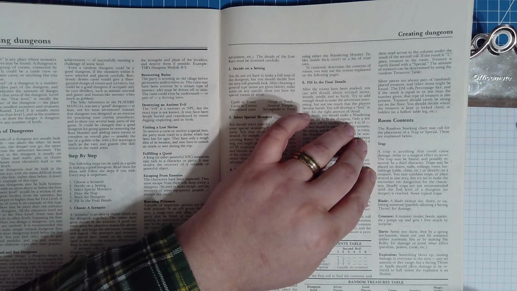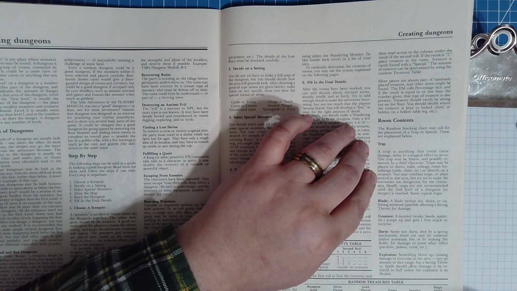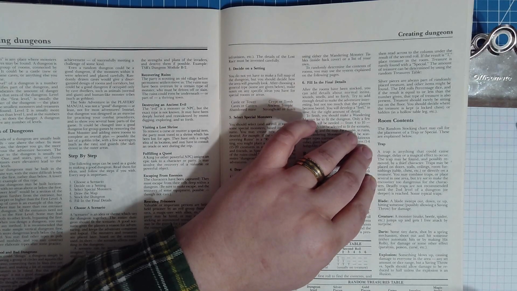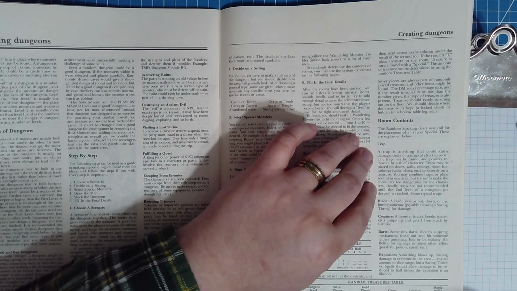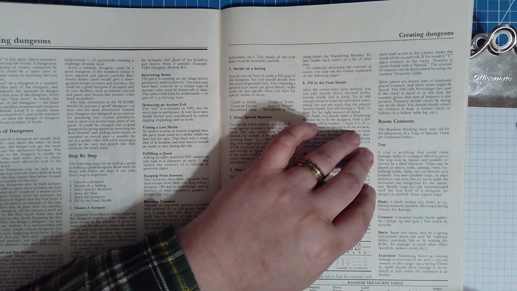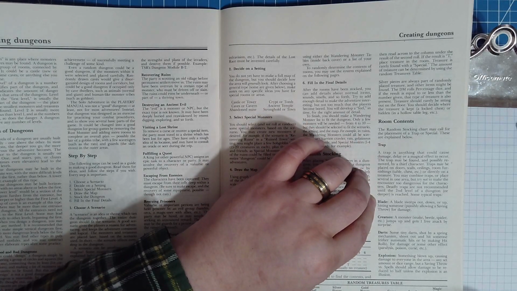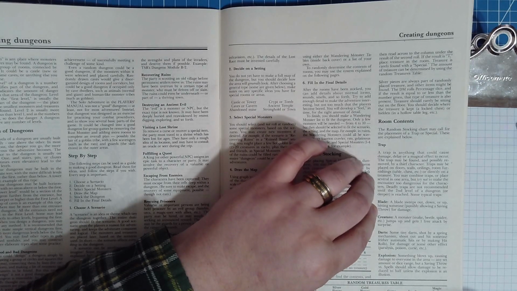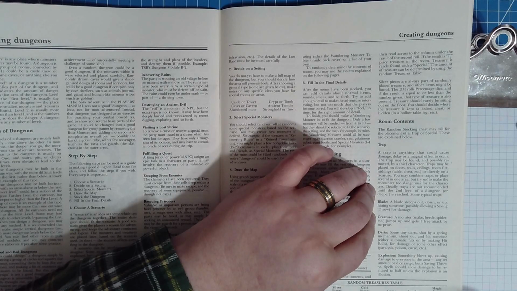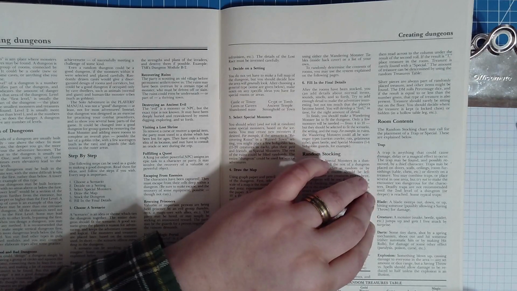You may combine traps or place several in one area, but try not to make the encounter too dangerous for the characters. Deadly traps are not recommended until the second level of a dungeon or deeper is reached. Some typical traps: blade. A blade sweeps out, down or up, hitting someone, possibly allowing a saving throw for damage. Creature. A monster, snake, beetle, spider, etc., jumps up and you get one free attack by surprise.